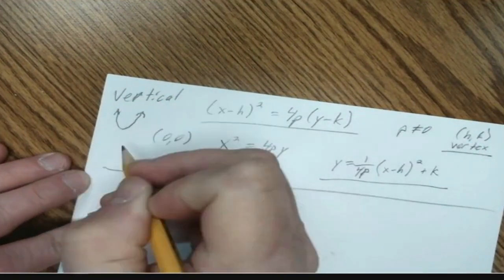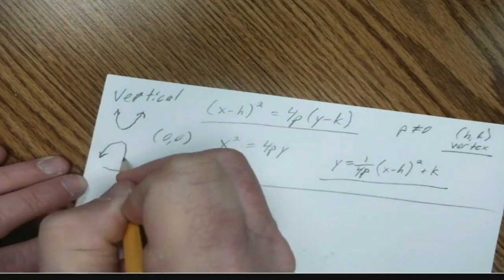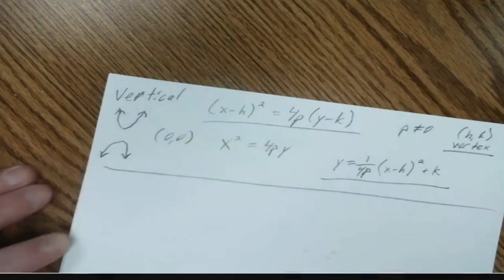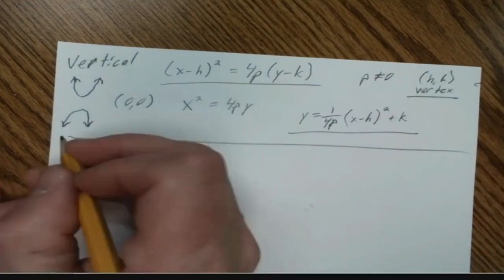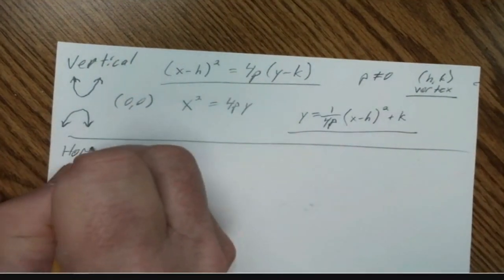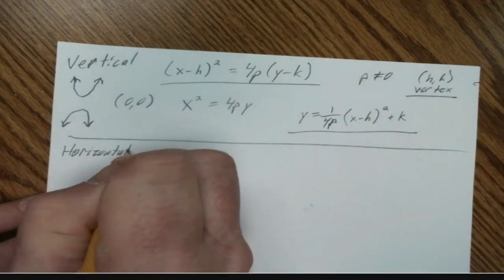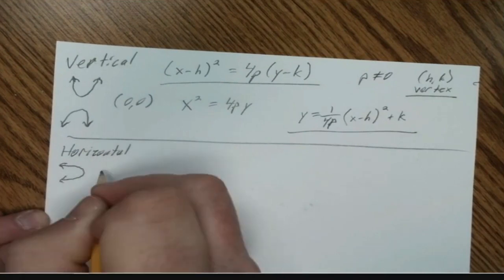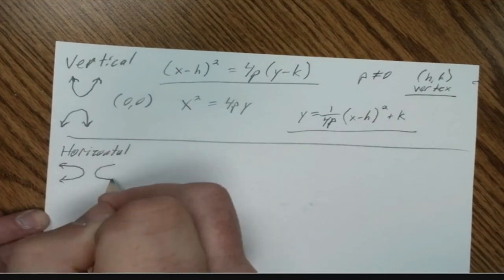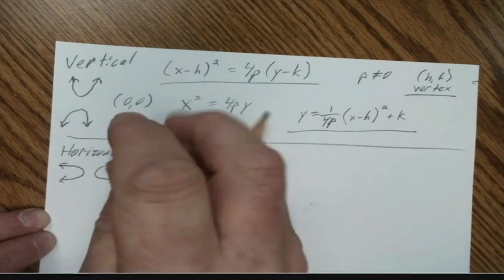Either it's an upward pointing or downward pointing parabola. That's what we generally work with. So this is the equation for a vertical one. If we have a horizontal one, which is certainly a possibility, it opens to the left or to the right.